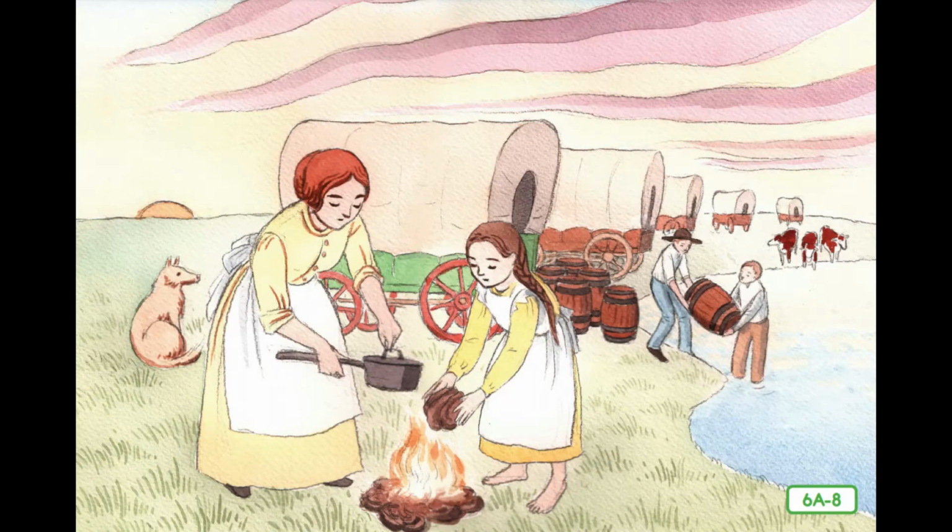Fortunately, everyone crossed safely. Once everyone was across and settled, they refilled their water barrels and canteens. They would need the fresh water for the next portion of their trip. Then they set up camp for the night. They made small campfires over which they cooked their food, beans and bacon.